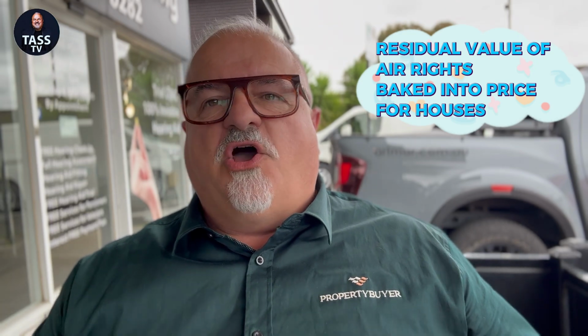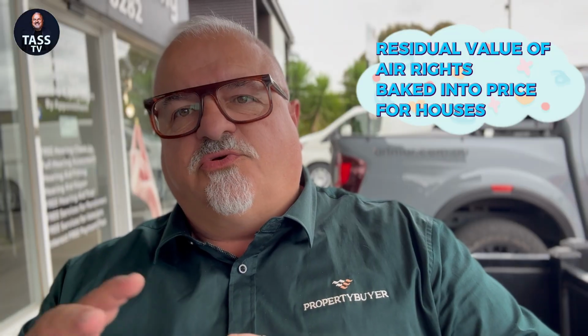With a home, the air rights are baked into the price, generally speaking. So when someone's buying a home, they're assuming they can use it as a home, or they're assuming there's an alternative use if they want to convert it into a unit development or townhouse development, or maybe build some apartments.